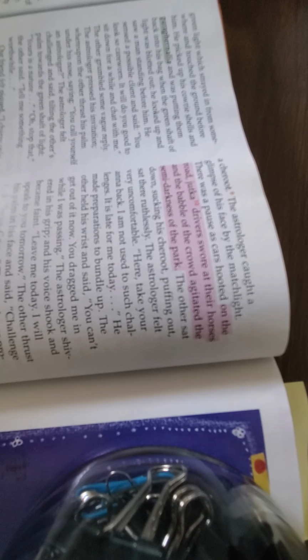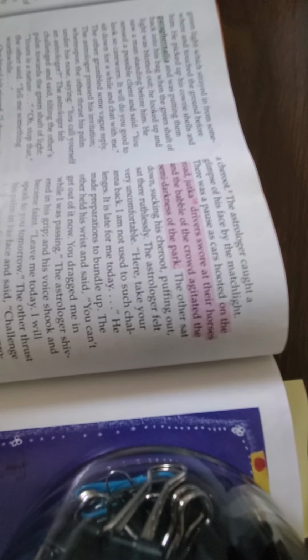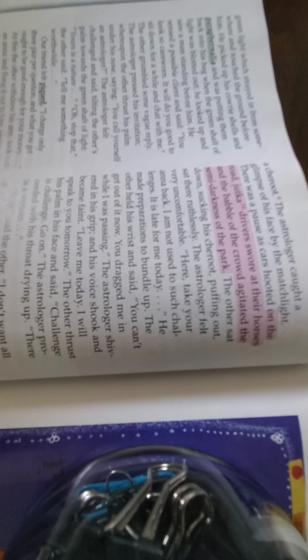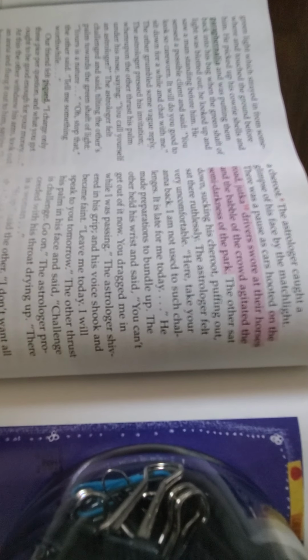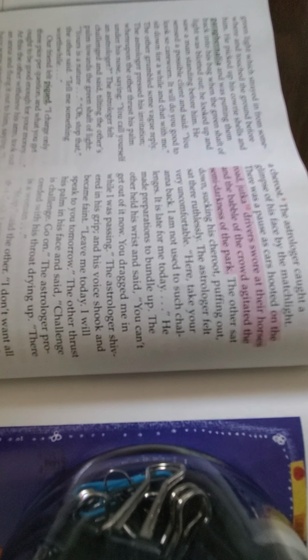The astrologer felt very uncomfortable. "Here, take your honor back. I am not used to such challenges, and it is late for me today." He made preparations to bundle up, and the other held his wrist and said, "You can't get out of it now. You dragged me in while I was passing." The astrologer shivered in his grip, and his voice shook and became faint. "Leave me today. I will speak to you tomorrow." The other thrust his palm in his face and said, "Challenge is a challenge."